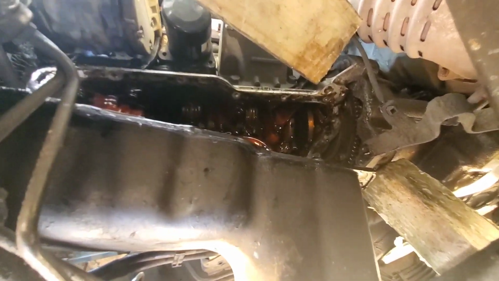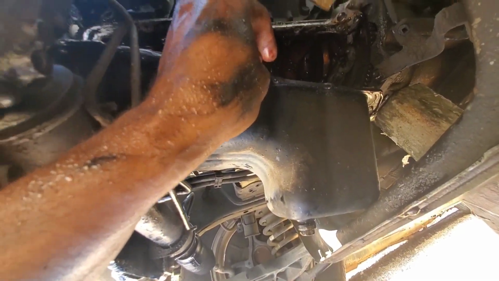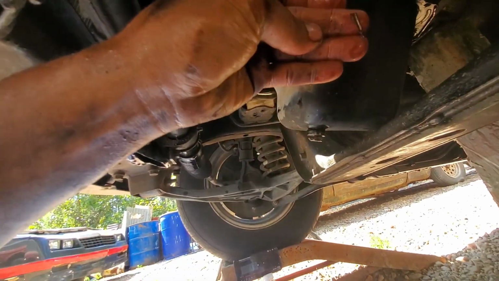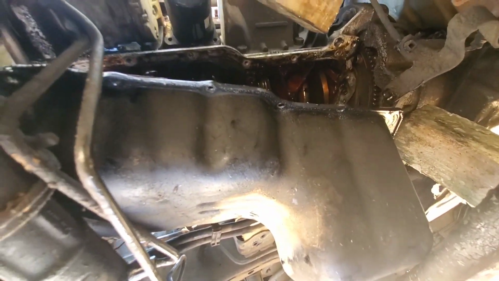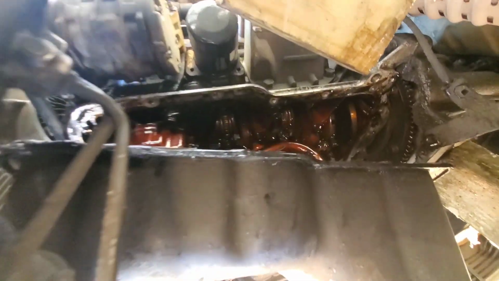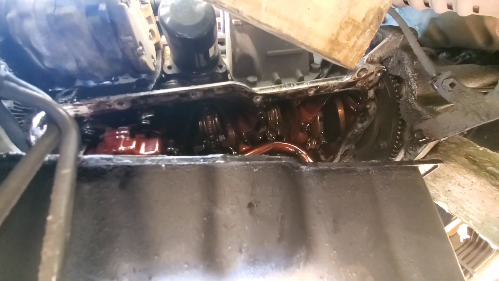Found out an interesting little thing about our setup here. Apparently this oil pan was held in place with gasket maker exclusively. There is no gasket in here that I can actually see, if it is, it's super damn thin. But yeah, so I'm going to have to go ahead and scrape all this garbage off.